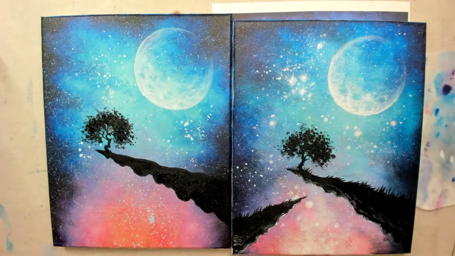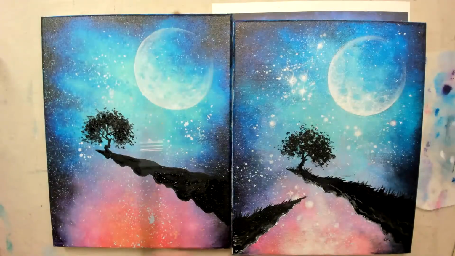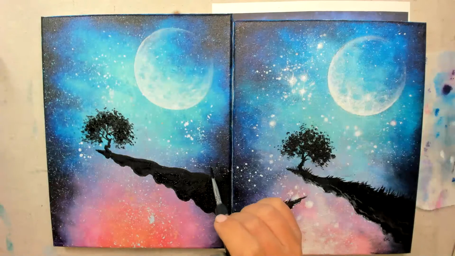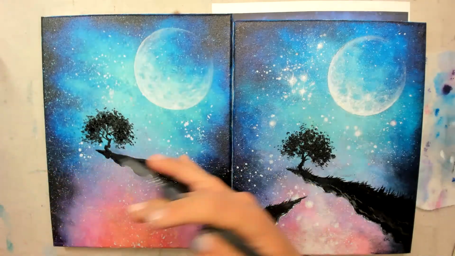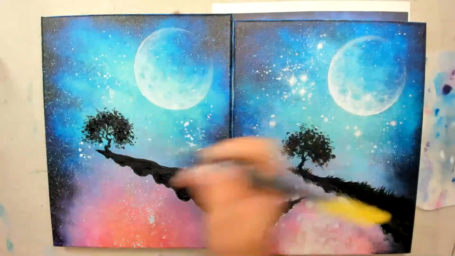All right, and that's my tree. I'm happy with it. I love it. I'm gonna keep it. So the next element that I'm gonna add in black is gonna be my grass. So again, I'm gonna grab my small brush and nice liquid black paint. And I'm gonna start adding grass, and I'm gonna flick it from the top edge of this cliff out, and it can be flicked in a variety of directions. Some is gonna go that way, some is gonna go the other way.